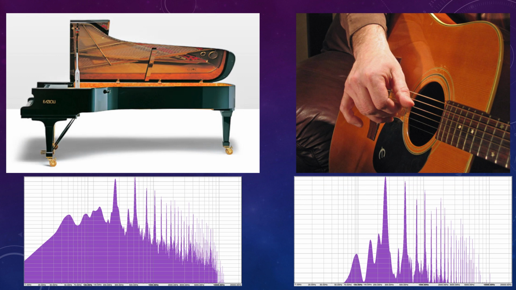Sounds are the same. A piano and a guitar playing the same notes will have the same frequencies, but the amplitudes of the frequencies will be different, causing the sound to be similar but different.